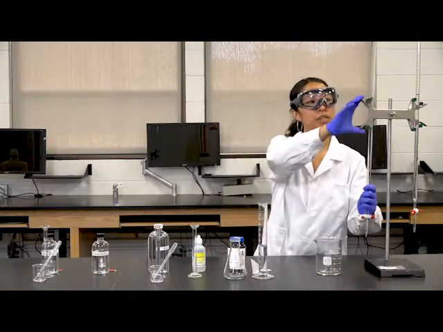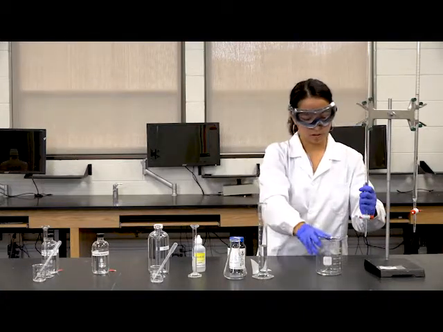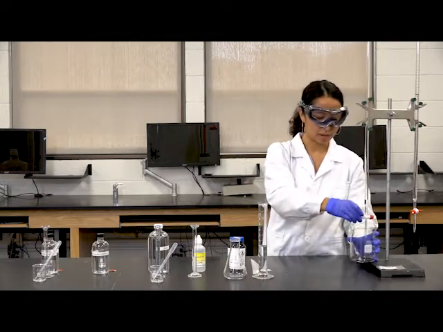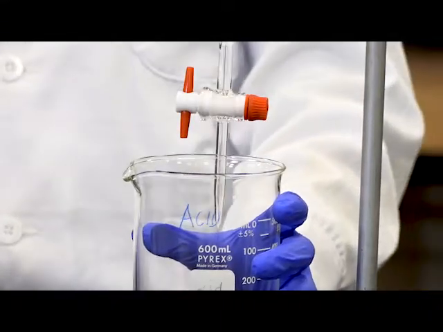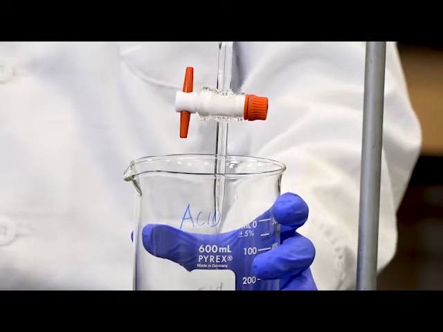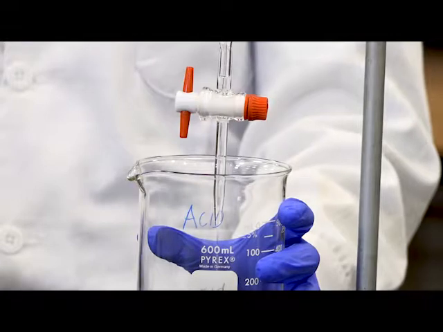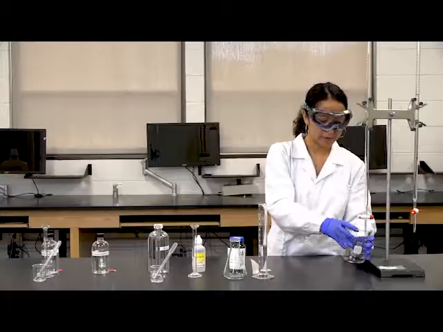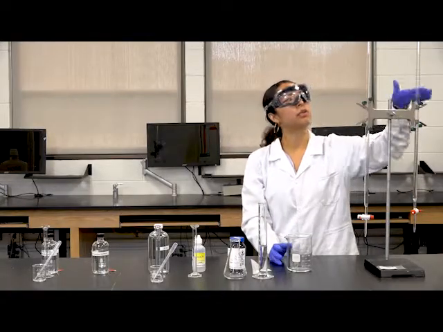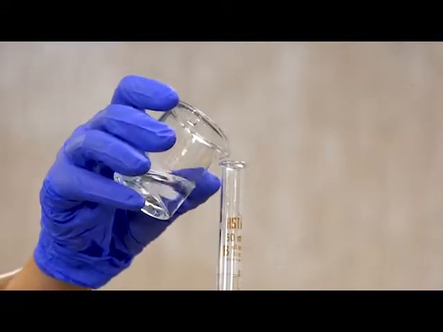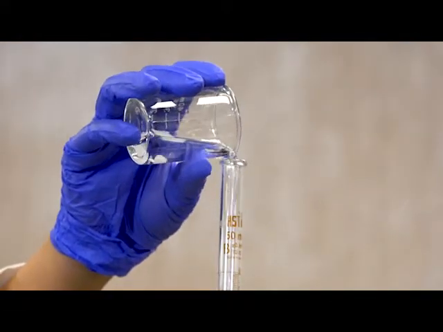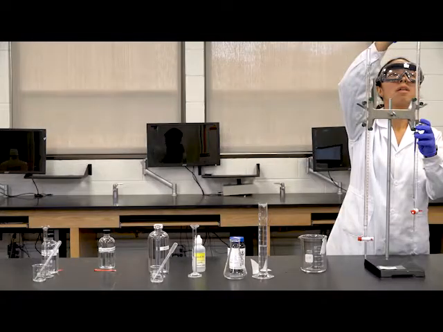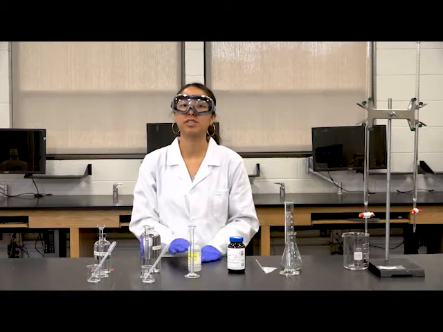To decant the solution, please put it in the safety holder. Put the waste beaker underneath and open the burette to let the liquid flow. After all the liquid is out of your burette, you're ready to fill it up. I already have a burette on this side filled out, and I'm just going to refill it all the way to the 0 mark.